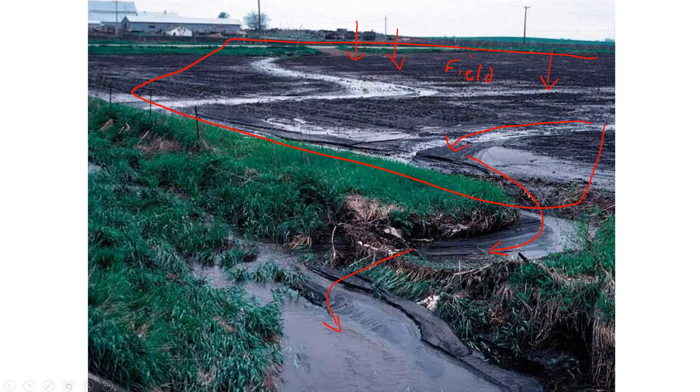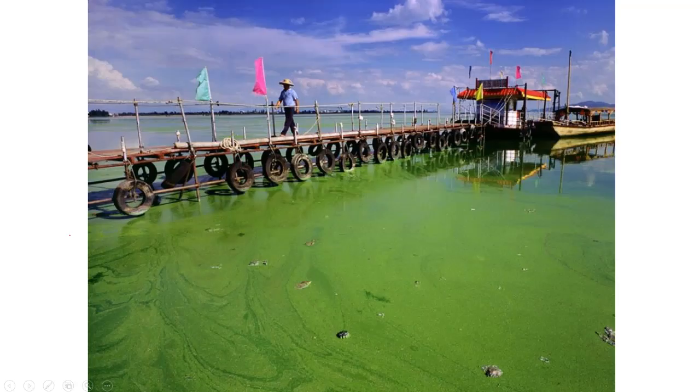This artificial fertilizer is very soluble, so when there's heavy rainfall it runs off into the waterways, and that is known as leaching. So leaching is when it rains a lot, the fertilizer dissolves and runs off into waterways, and then it can lead to something like this being caused further downstream.